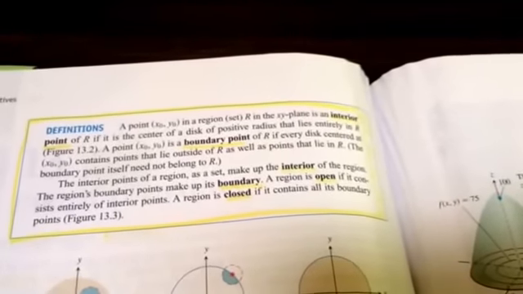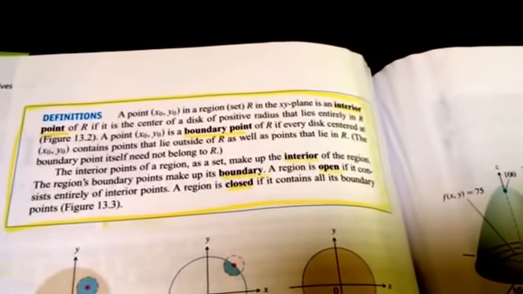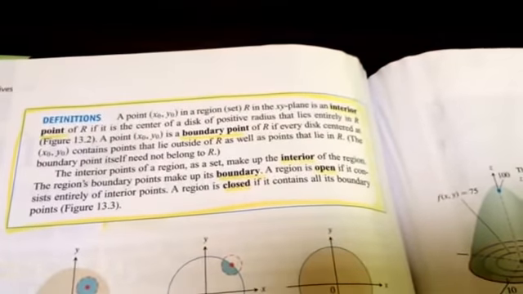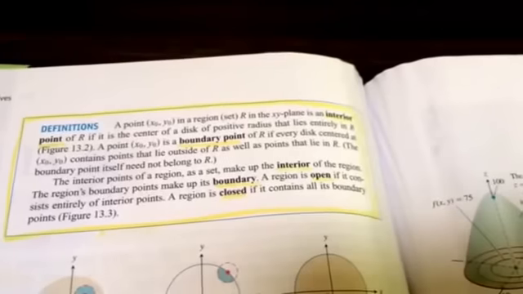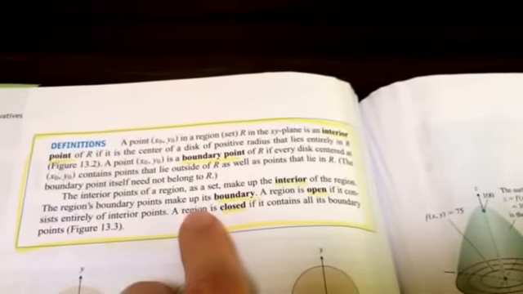So like when you were doing this in algebra and you had to draw a region with an inequality and you were shading, if it was less than, then you would shade inside the region, but the boundary itself would be dotted because the boundary wouldn't be included. That's what it means to be open. So it's open if it consists entirely of interior points, or in other words, it does not have any of its boundary points.